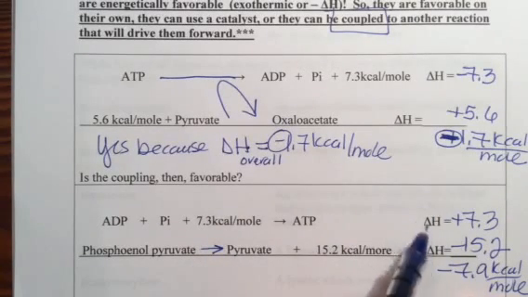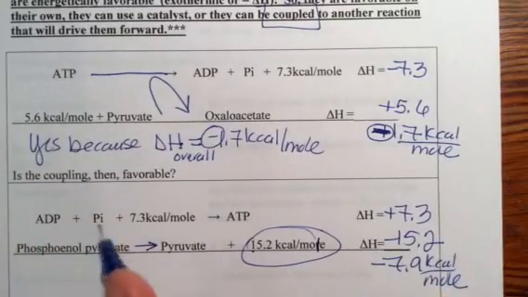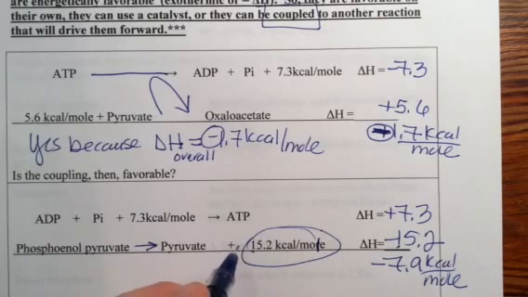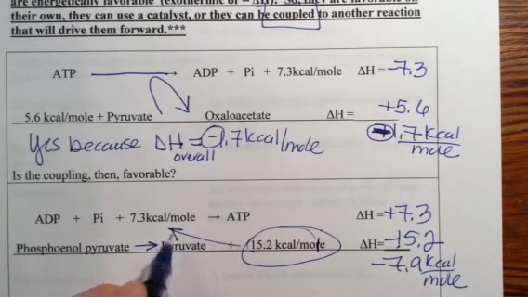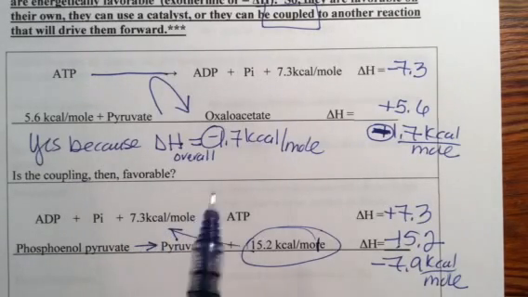I'm going to add these two together. This one produces 15.2 kcals per mole, which means that my delta H over here is negative. So in other words, this one's going to liberate 15.2 kcals per mole, and I don't want to waste it. So I'm going to use that 15.2 to contribute to the 7.3 kcals per mole that's needed over here.